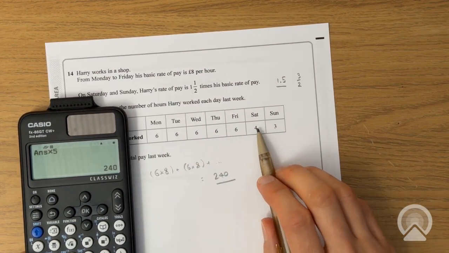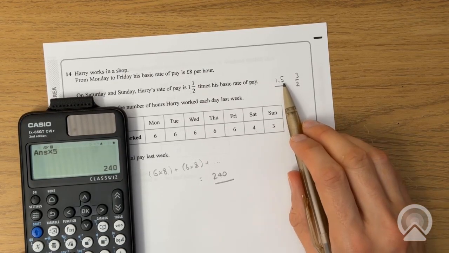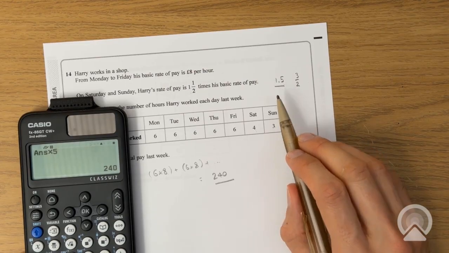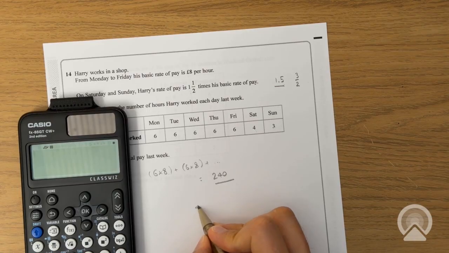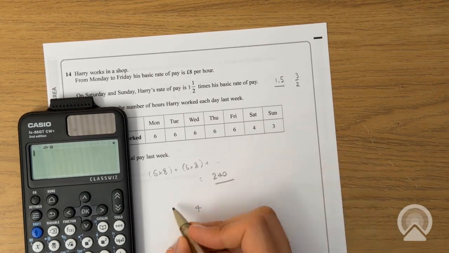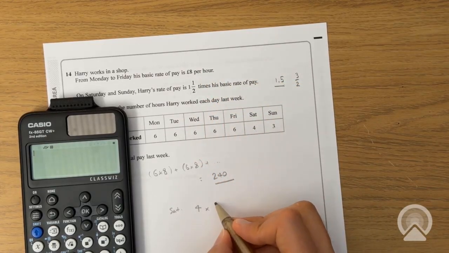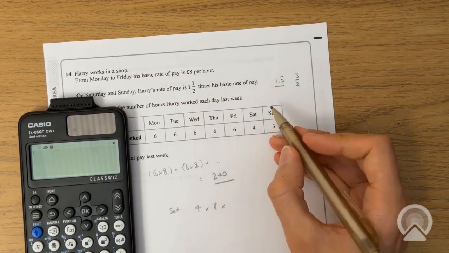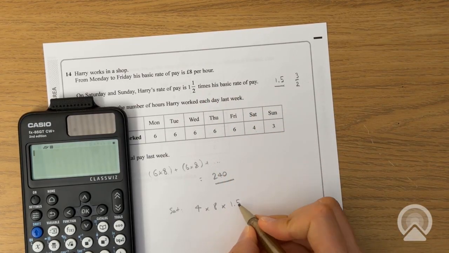Now we've got to work out the pay for Saturday and Sunday. There's less hours and more pay per hour. So we can work this out by doing the amount of hours worked, which is 4 for Saturday, times the rate of pay, which is 8, times this adjustment on the pay, which is 1.5.